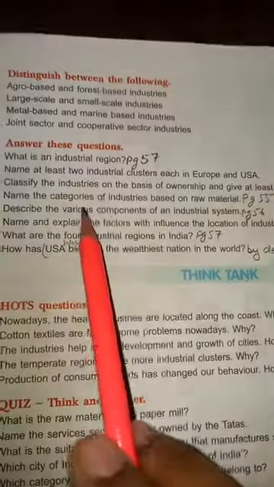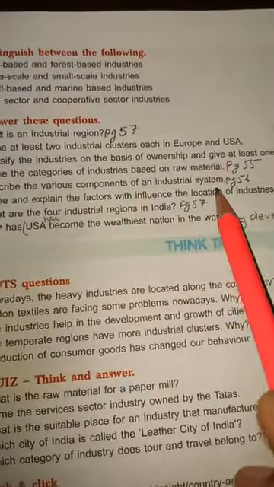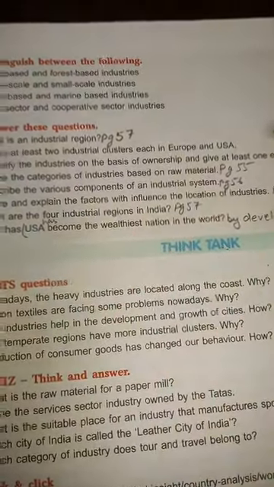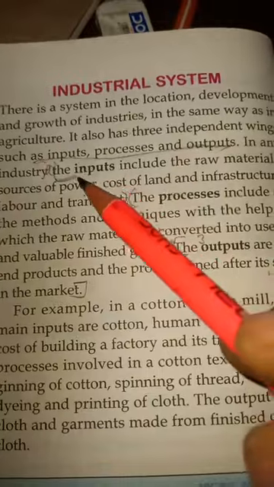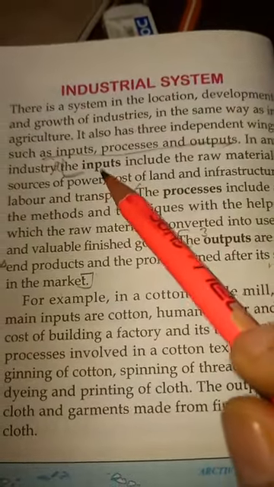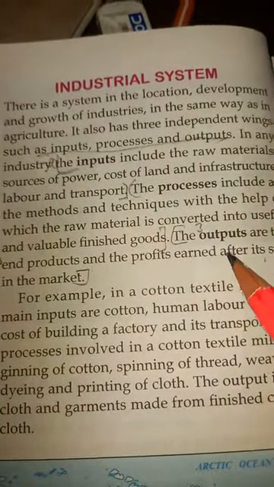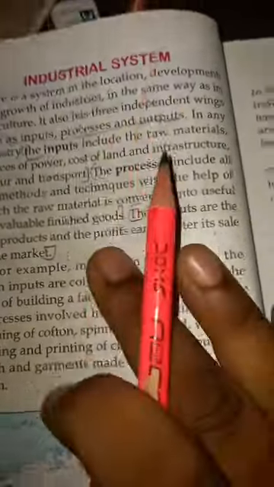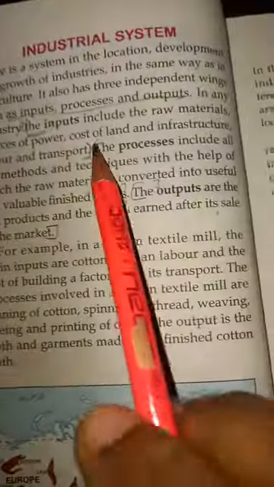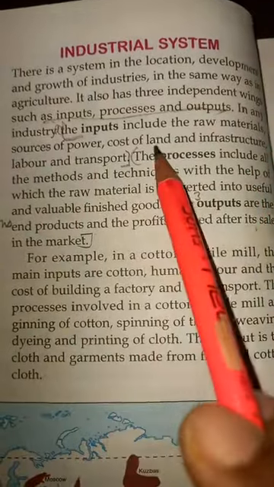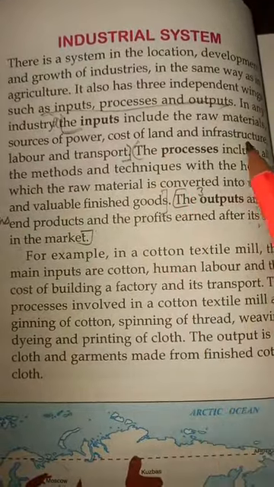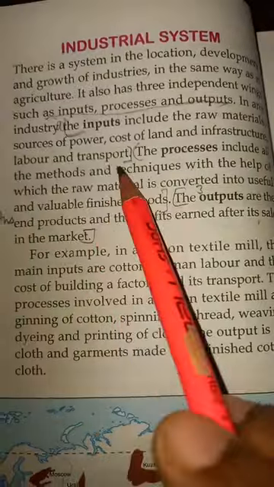Question number 5 is: Describe the various components of an industrial system. The answer is given on page number 56. The industrial system depends upon three things: input, process, and output. Input includes raw materials, source of power, cost of land and infrastructure, labor and transport.